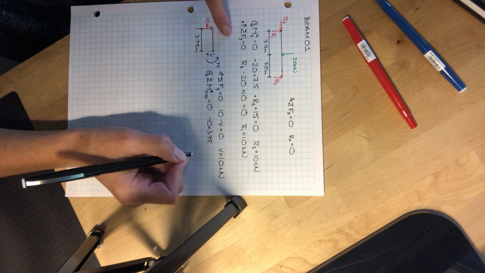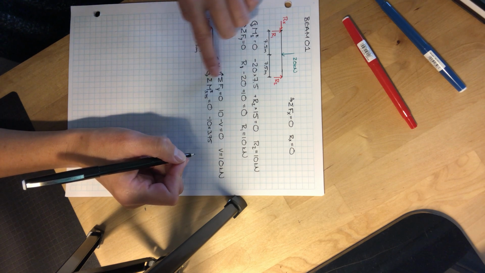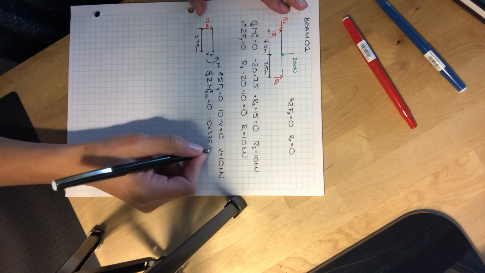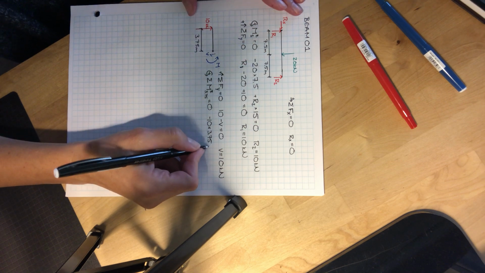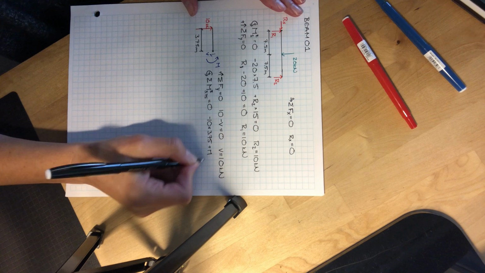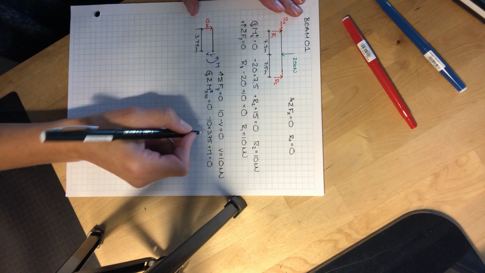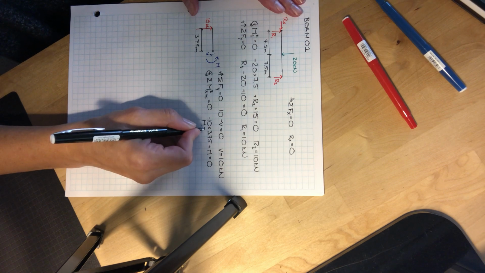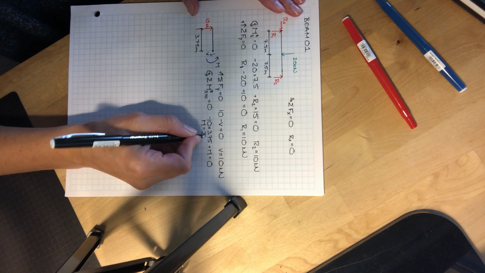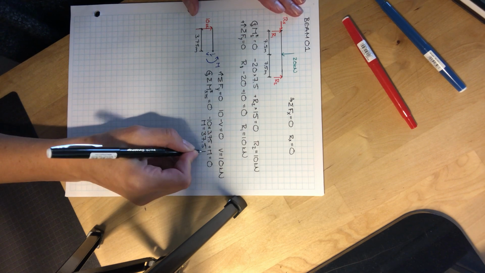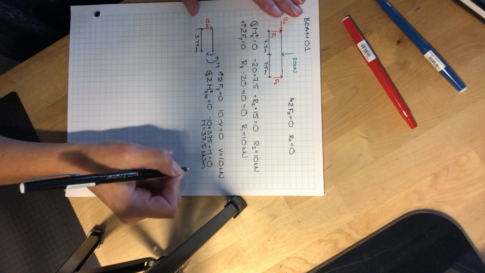And the other thing causing a moment is our unknown moment, which is trying to spin it in the positive direction. Again, I've picked drawing it in the positive direction. So plus moment equals 0. If I rearrange this, I get that the moment equals 37.5 kilonewton meters.